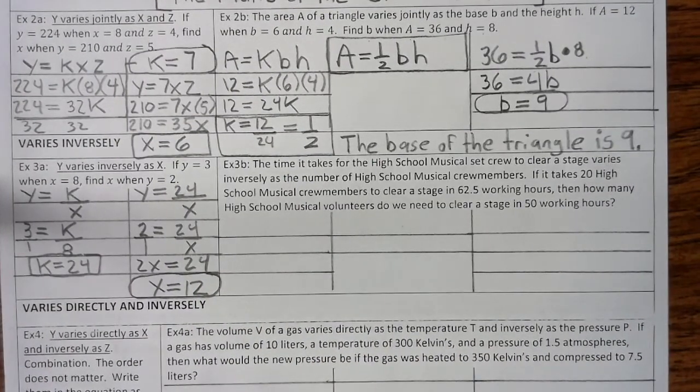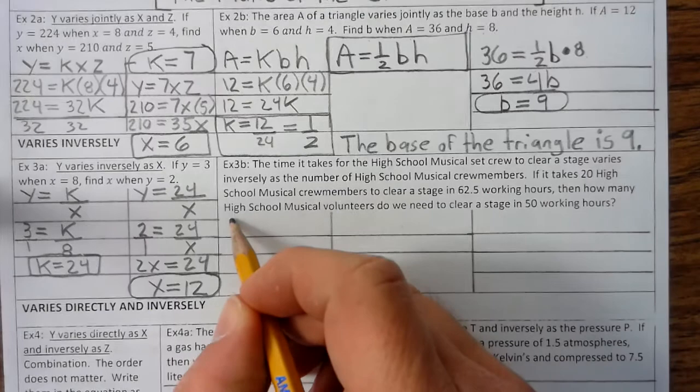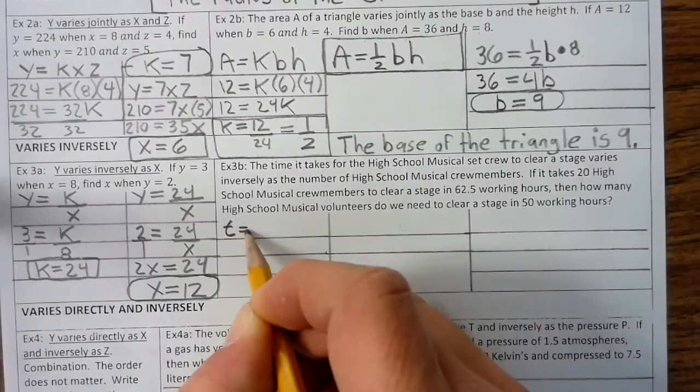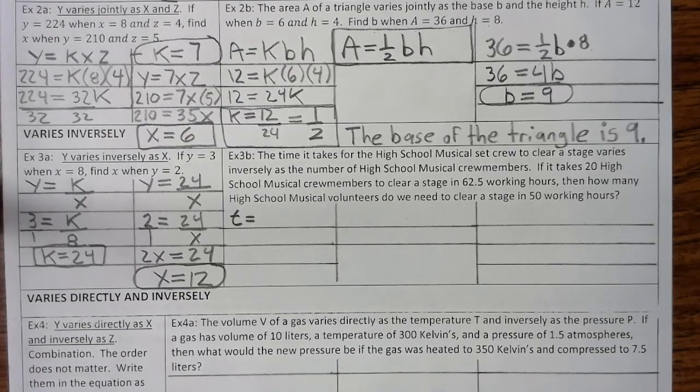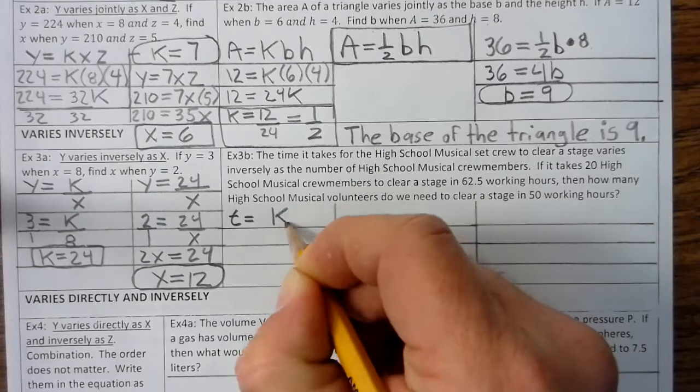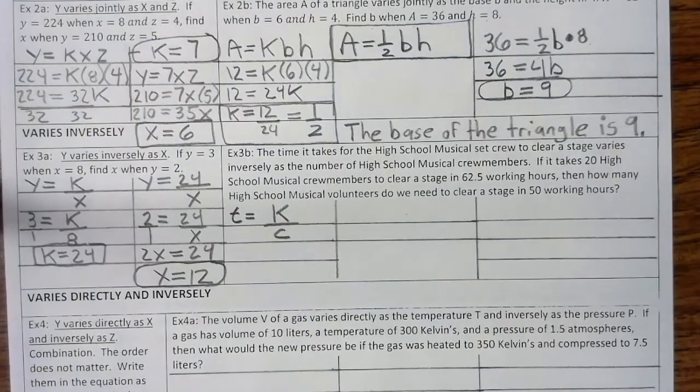All right, example 3b. The time it takes for the High School Musical set crew to clear a stage varies inversely as the number of High School Musical crew members. If it takes 20 High School Musical crew members to clear a stage in 62.5 working hours, then how many High School Musical volunteers do we need to clear a stage in 50 working hours? All right, so it says the time, let's call that T, it takes for a High School Musical set crew to clear a stage varies inversely as the number of crew members. So time equals K divided by C for crew members.